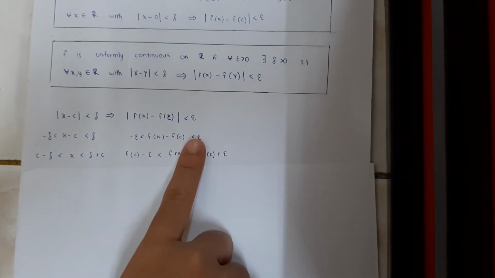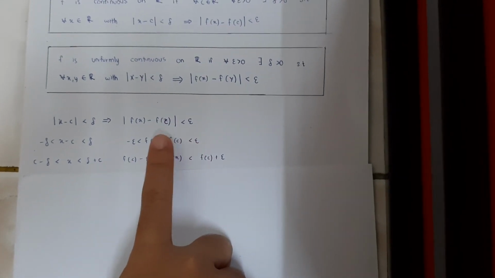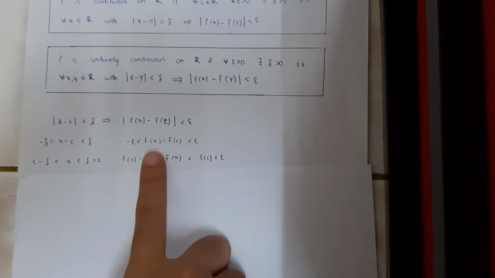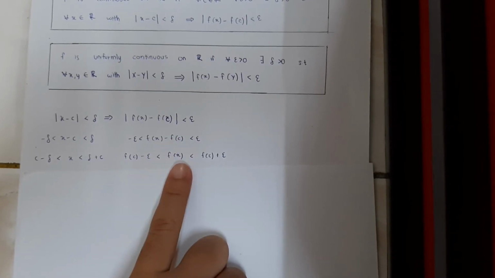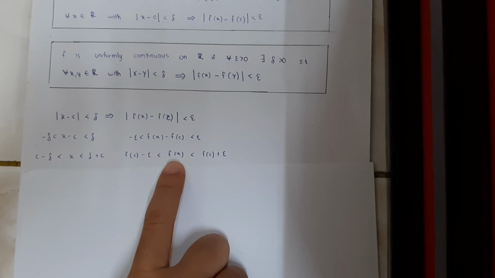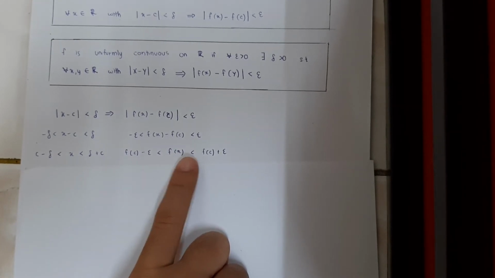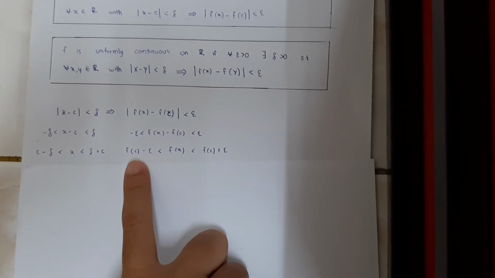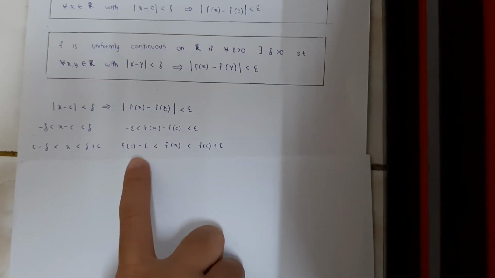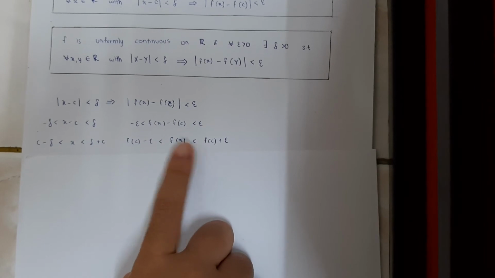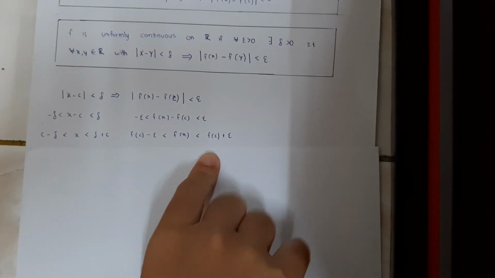The same goes for the absolute value of f(x) minus f(c). So we open the absolute value and we move out the f(c). So f(x) is greater than f(c) minus epsilon and less than f(c) plus epsilon.